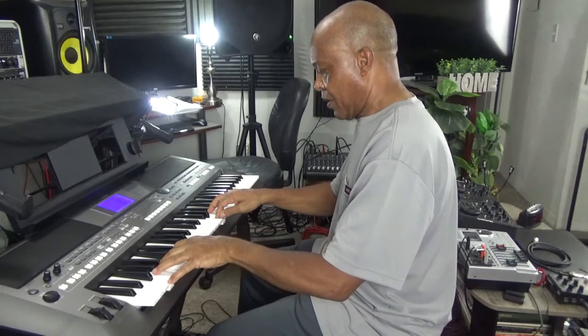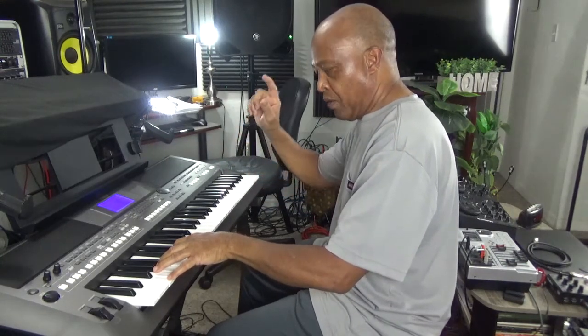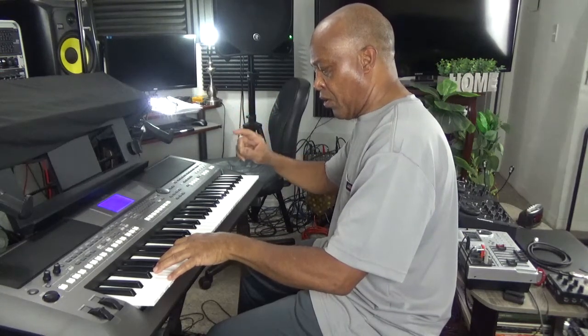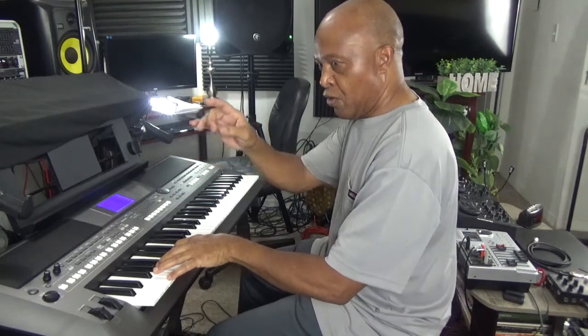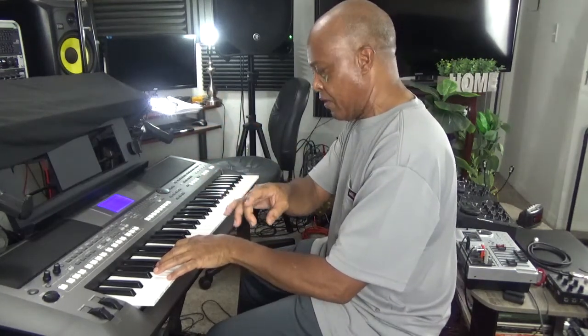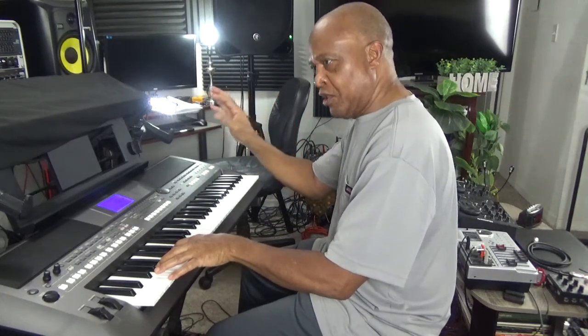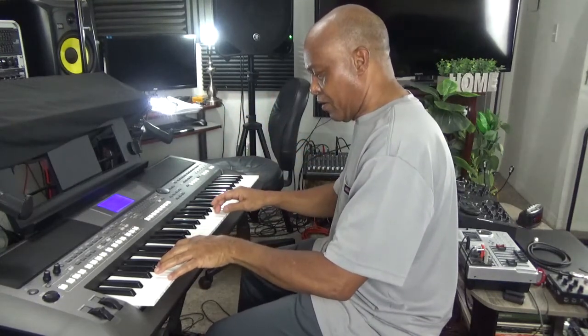So I'm playing non-chord tones that are longer than a quarter note, and then resolving on the one chord, which is F major 7. There you go. And that's usually the way you find those notes on a lead sheet. All right, so let's do that again.